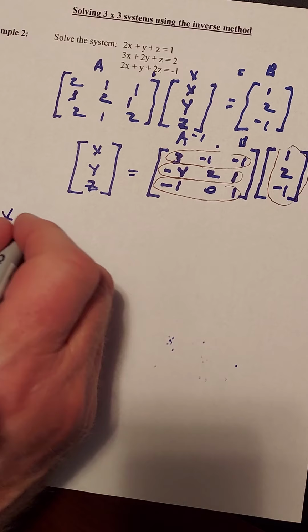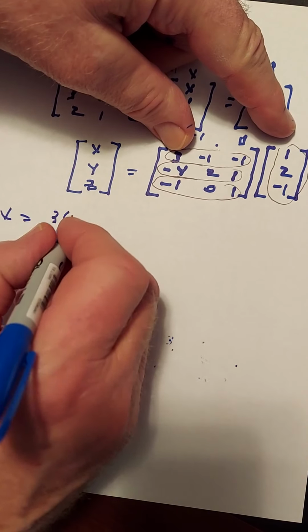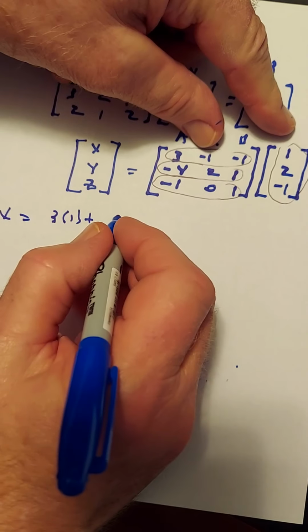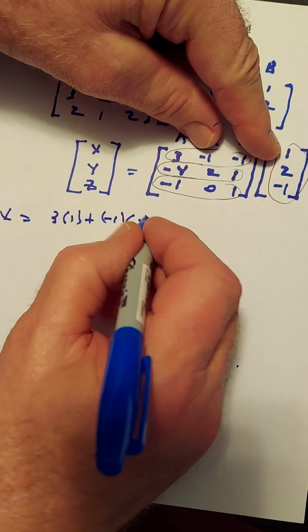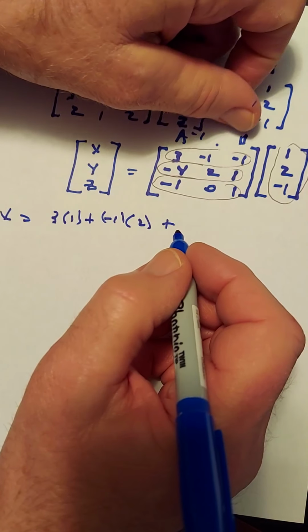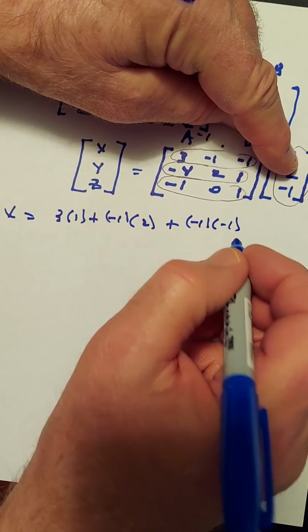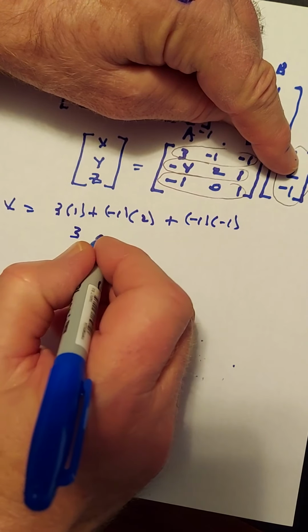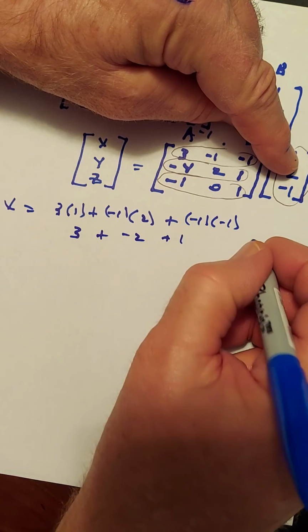So x will be equal to 3 times 1 plus negative 1 times 2 plus negative 1 times negative 1. So that's going to be 3 plus negative 2 plus 1.